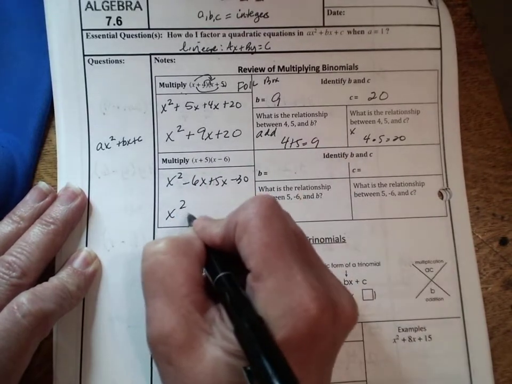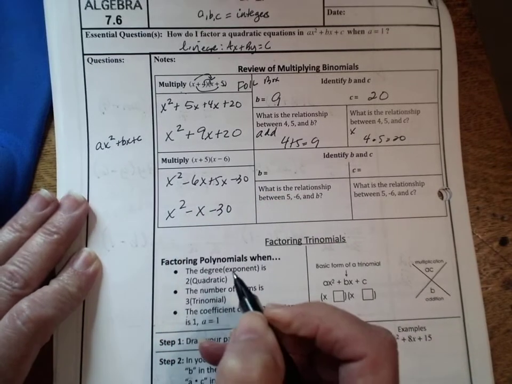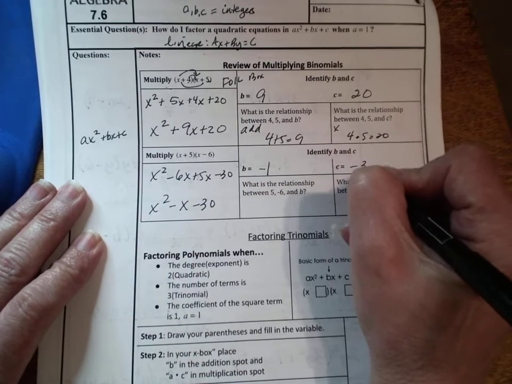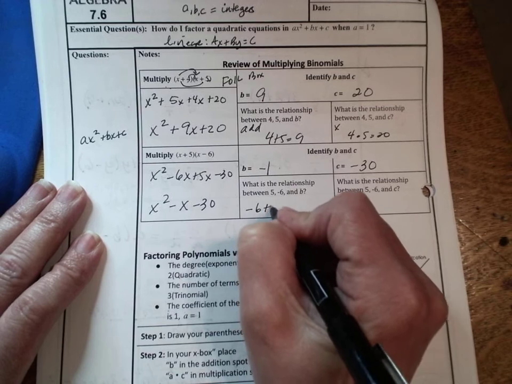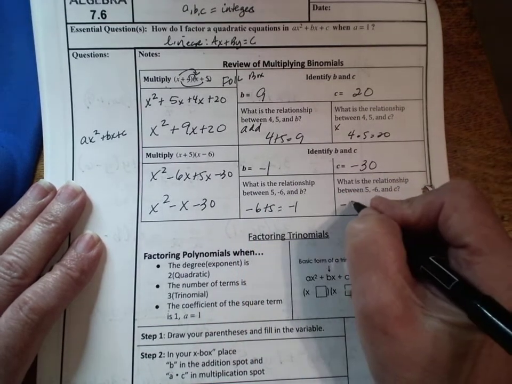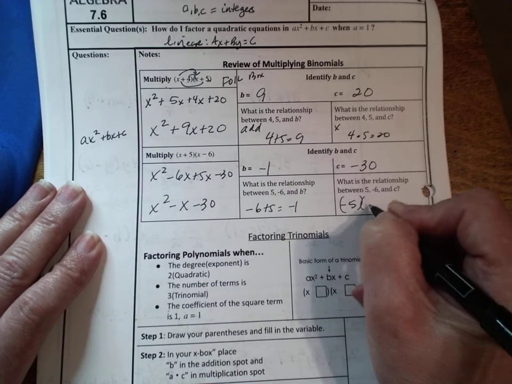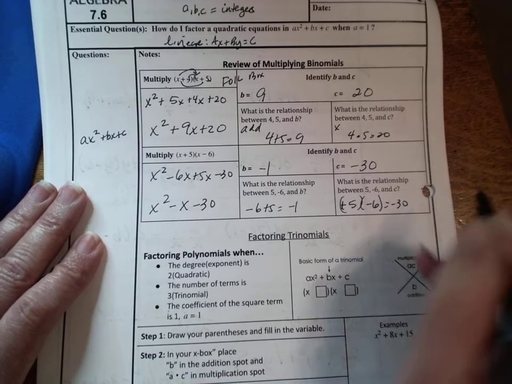That is x squared minus x, which is 1x, minus 30. What's your b term? Negative 1. What's your c term? Negative 30. Negative 6 plus 5 gives you negative 1, and 5 times negative 6 equals negative 30.